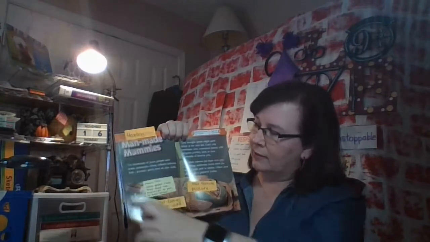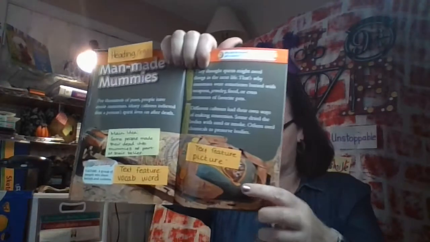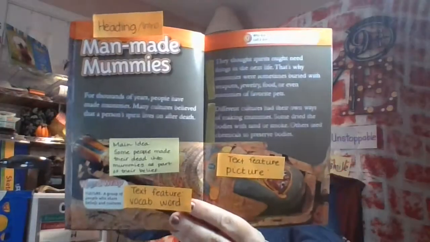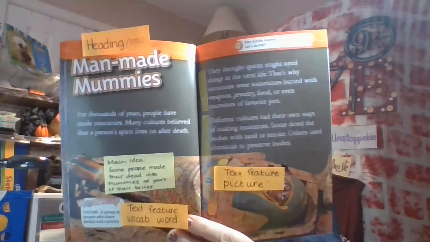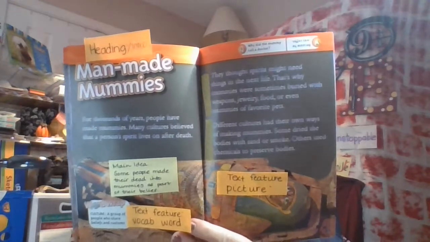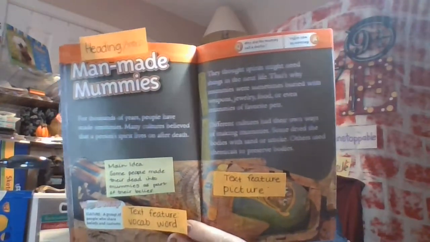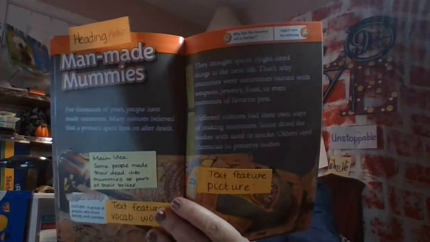Okay, so readers, the other day we were studying a section in our book, Mummies. We were looking at text features. And we were saying, like, here's a heading, here's a vocabulary word, here's a text feature. You can see those things. So today, let's see if we can pause after smaller chunks of reading and ask ourselves, what is this part mostly about? Okay? So, page 15, I'm going to read these 2 paragraphs to you.